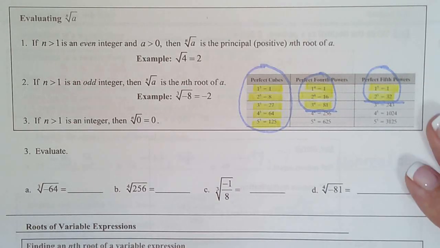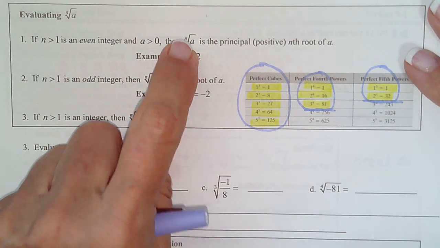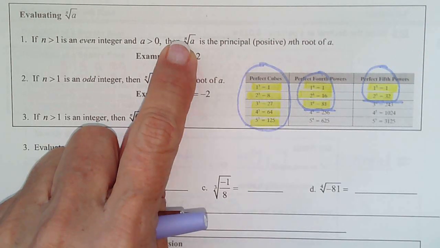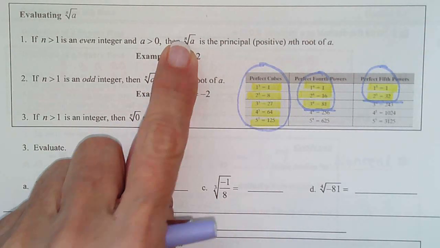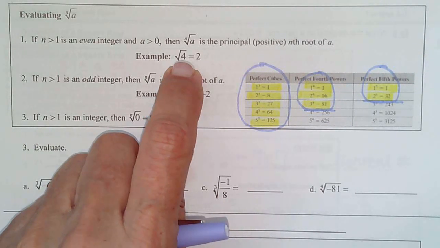We're on the top of page 2 in our 6.1 notes. We were just talking about even and odd indices. Remember, indices is the plural of index. So when the index is even, we were saying two things. One, the number underneath has to be positive.